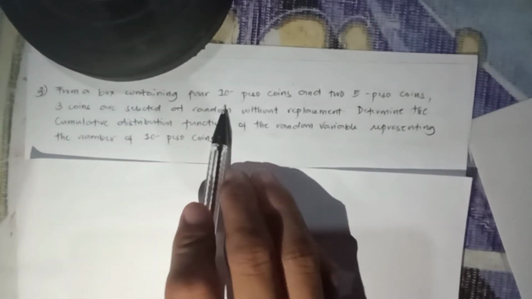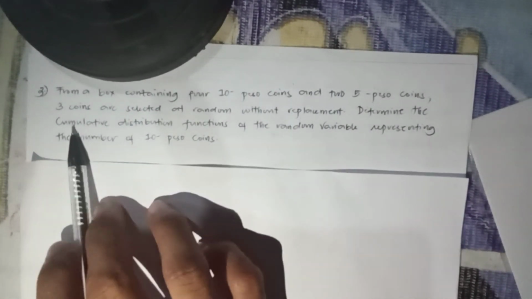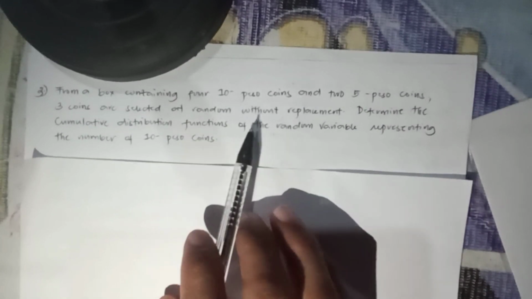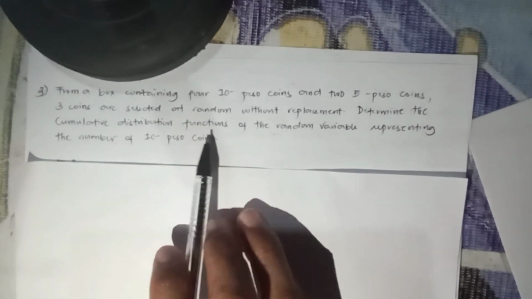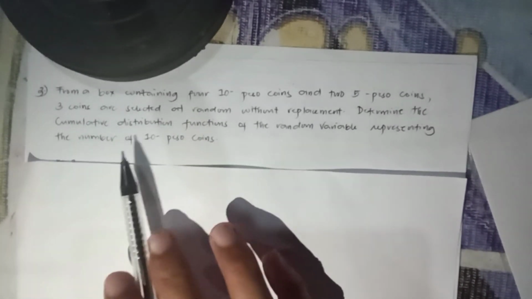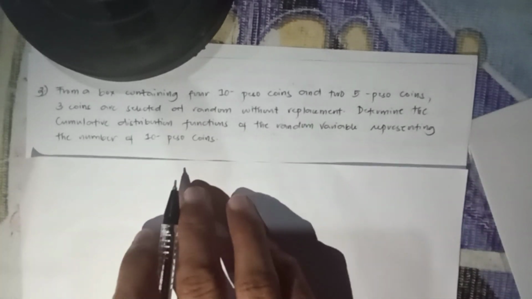The number 3 question is from a box containing 4 10 peso coins and 2 5 peso coins. 3 coins are selected at random without replacement. Determine the cumulative distribution function of the random variable representing the number of 10 peso coins.